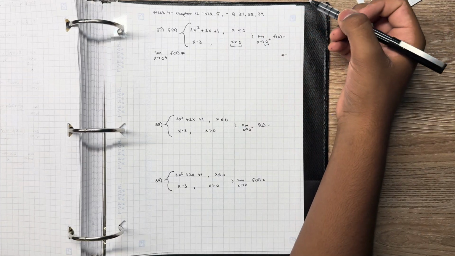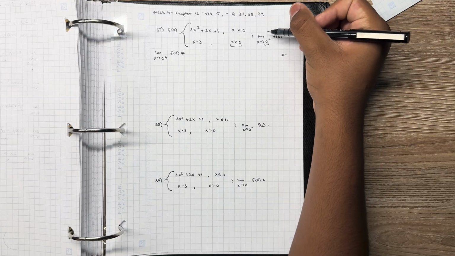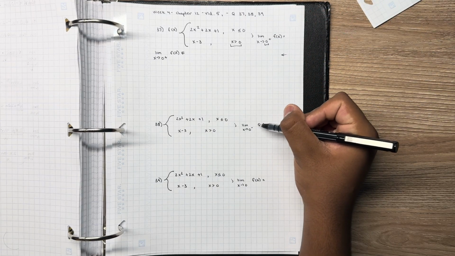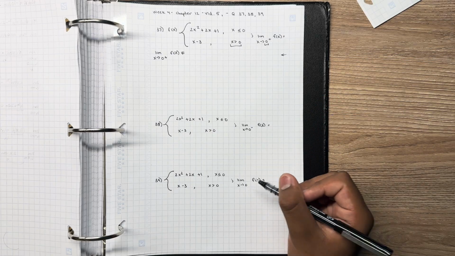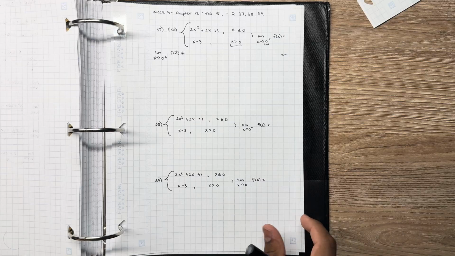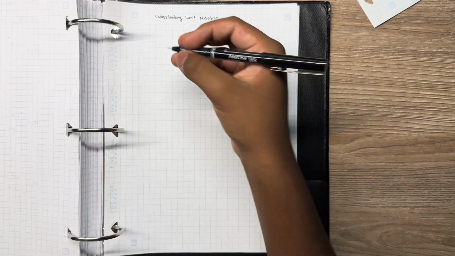Assignment. Question 37 gives us the piecewise function and tells us to identify the limit as x approaches 0 from the right, the limit as x approaches 0 from the left, and the limit as x approaches 0 from both sides. In order to first begin on this question, we need to understand how limits function, and we need to understand how limit notation first works. Let's first talk about limit notation.